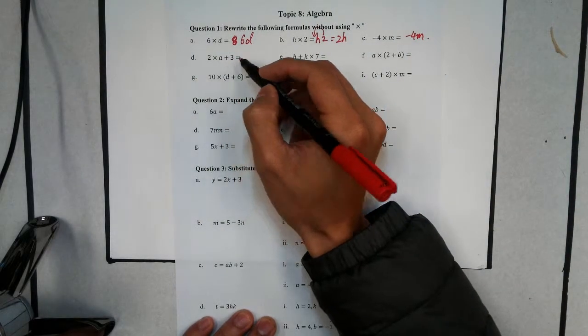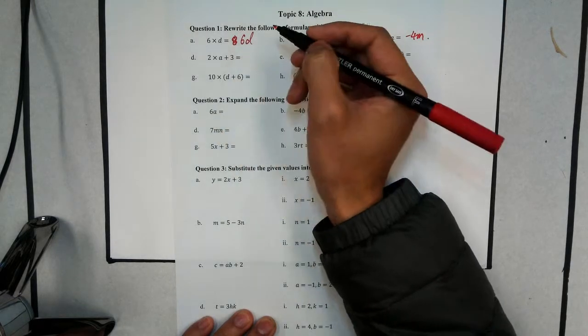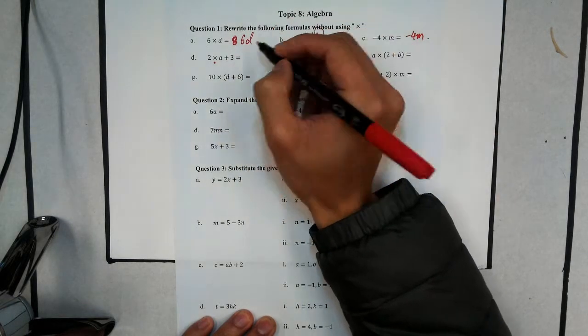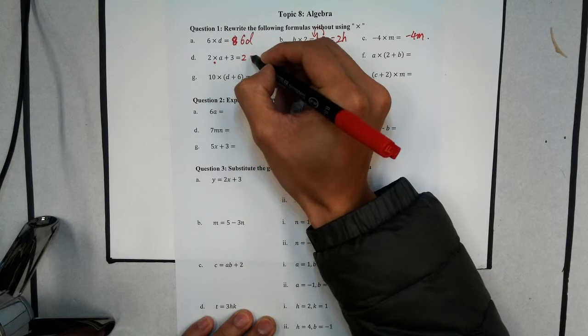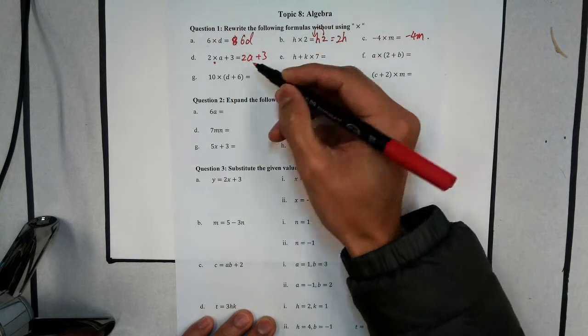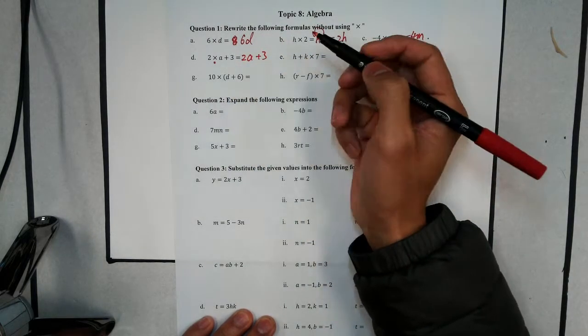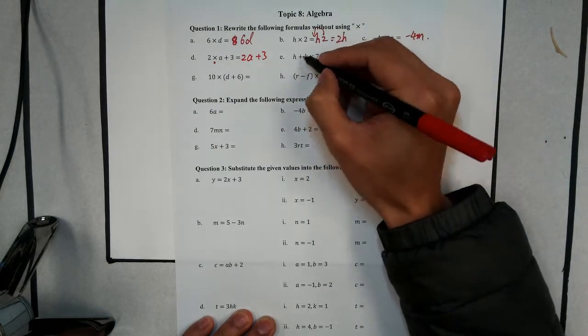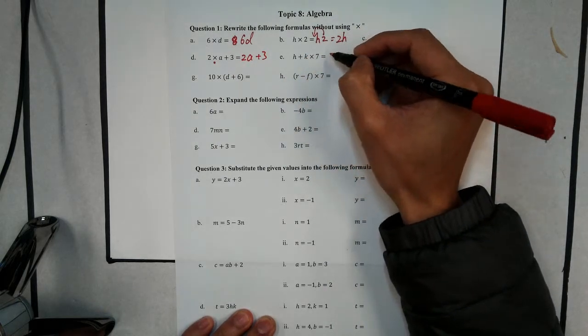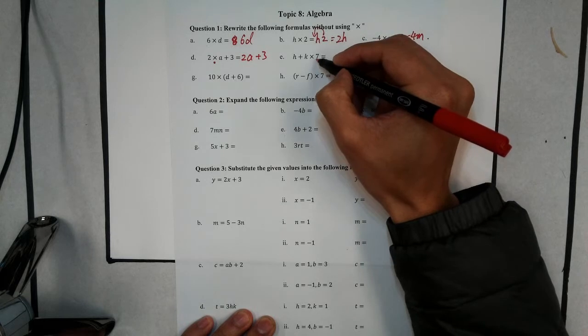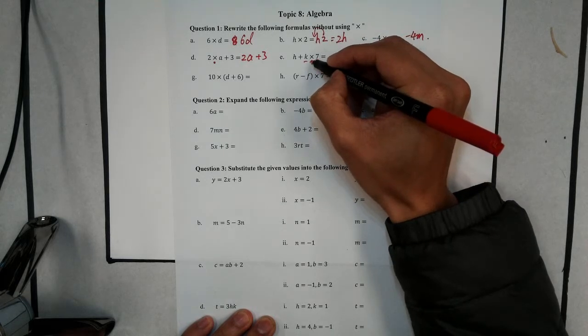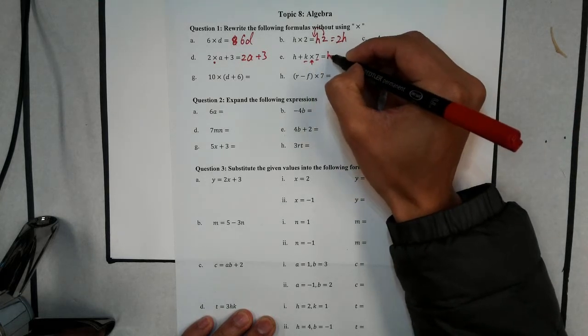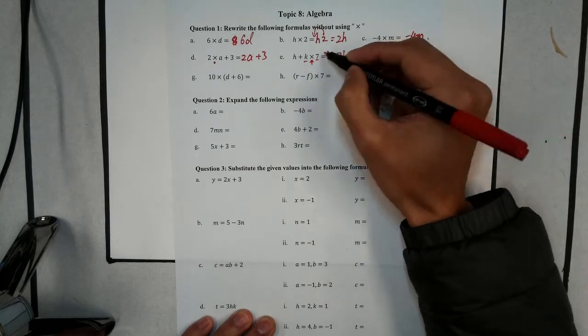2 times a plus 3. Addition we don't simplify, we only simplify the multiplication. So we have 2a plus 3. Addition, subtraction will remain there. And similar to question E, we have h plus k times 7. So 7 times k, we simplify this multiplication. So we have h plus 7k. Number go first.